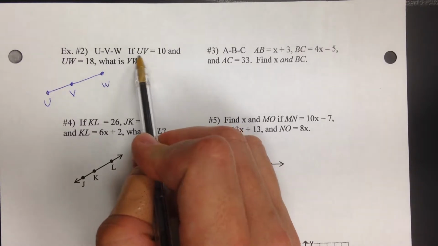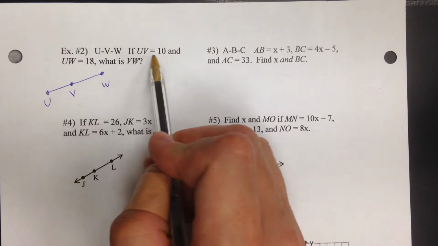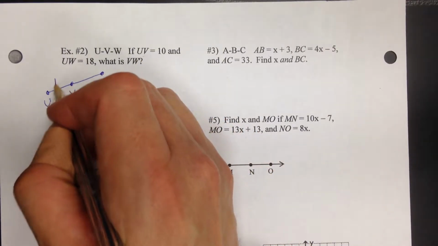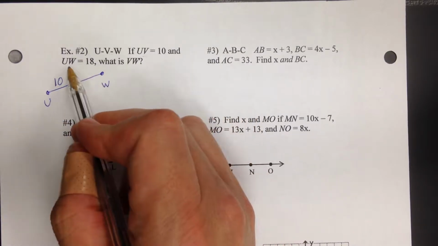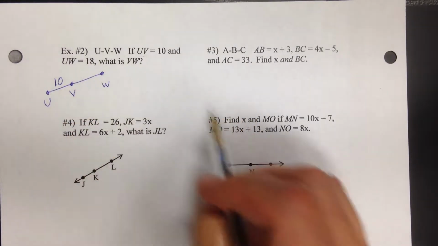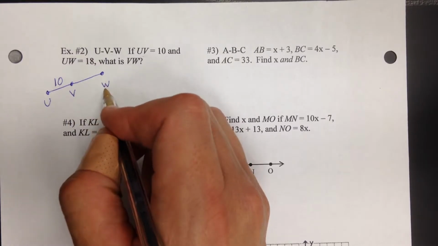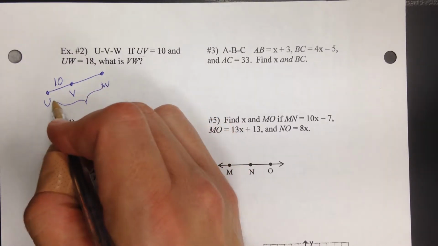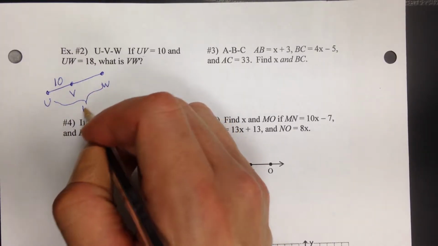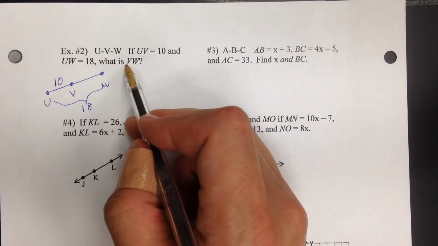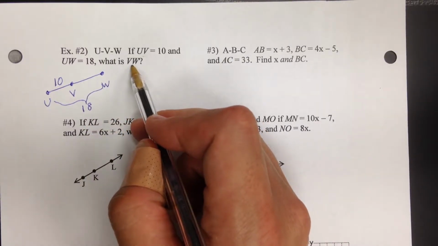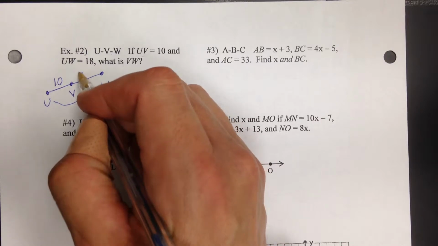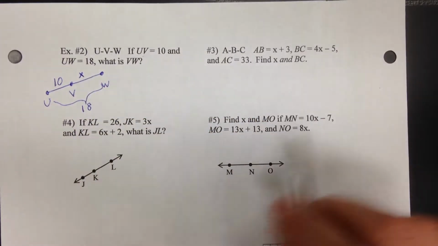Now, if the length of UV is 10, so here's UV, that's 10, and the length of UW is 18. Now, from U to W is the whole thing here. I'm going to draw this little bracket from U to W, that's 18. What is the length of VW? So right now, VW, I'm going to label that with an X. I don't know what that is.